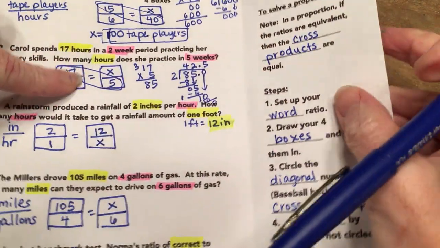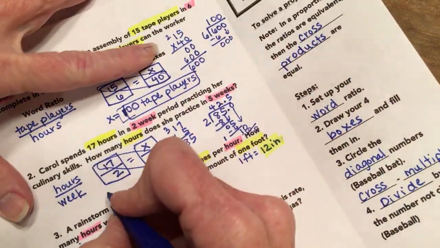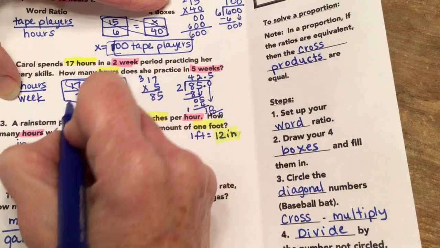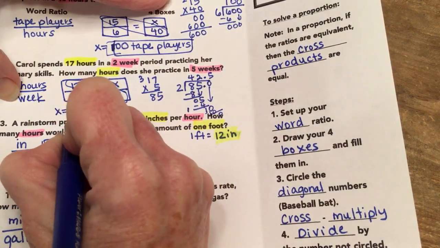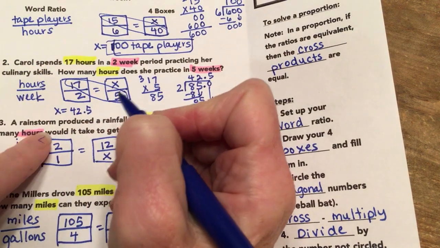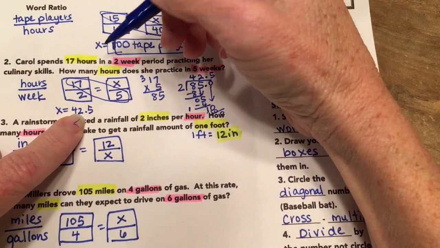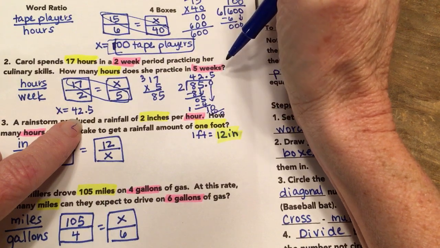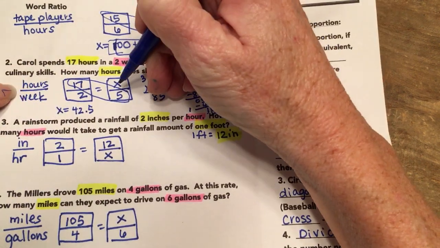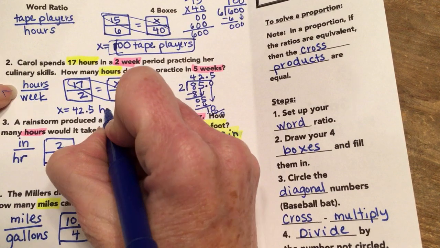All right, so my answer here, I got 42.5, and that is what I'm going to say is equal to x. So x equals 42.5. And then I could answer the question, 42.5 what? Well, the question was how many hours does she practice in 5 weeks? So, and I can see x is here with hours. So this is 42.5 hours.